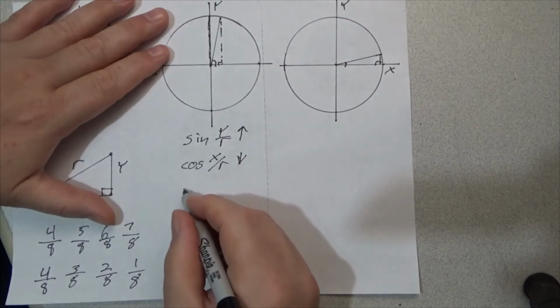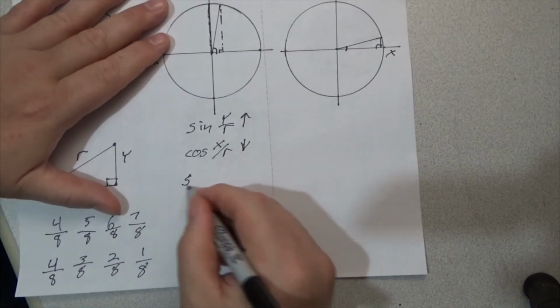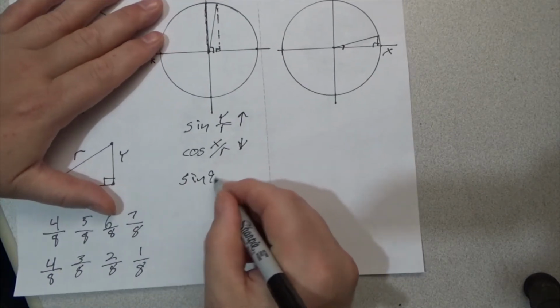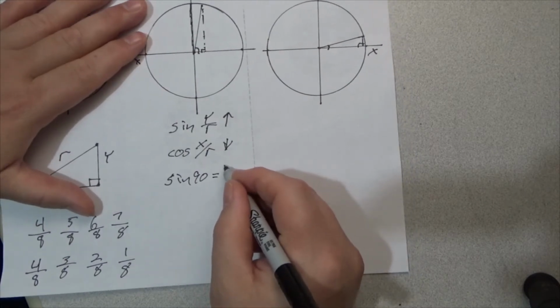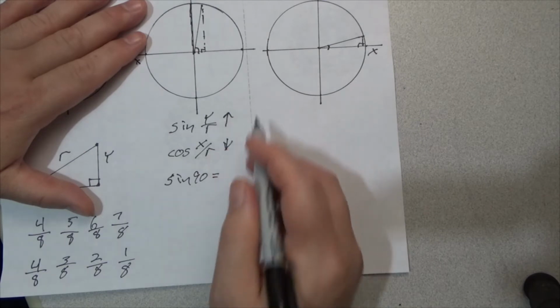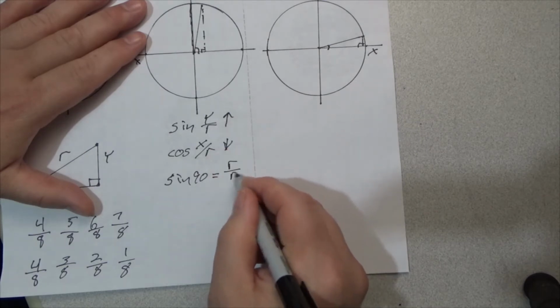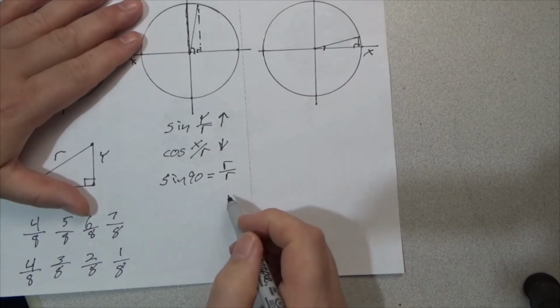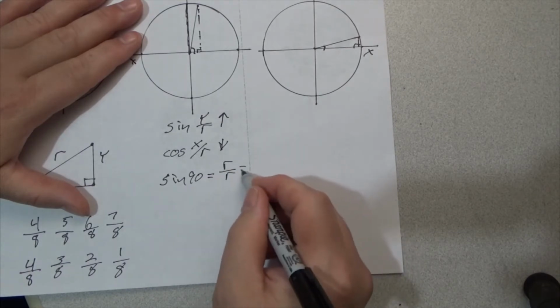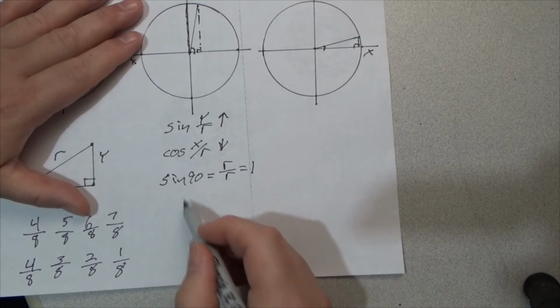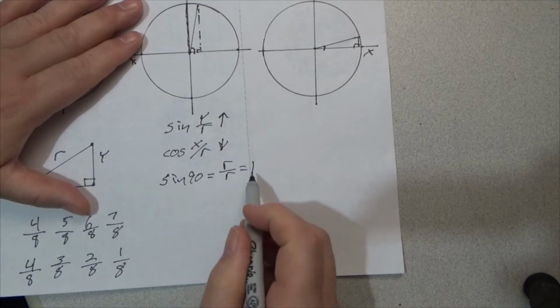So what we would have, the sine of 90 is equal to, if these two are the same, radius over radius, and anything that is divided by itself is equal to 1. So the sine of 90 degrees is equal to 1.